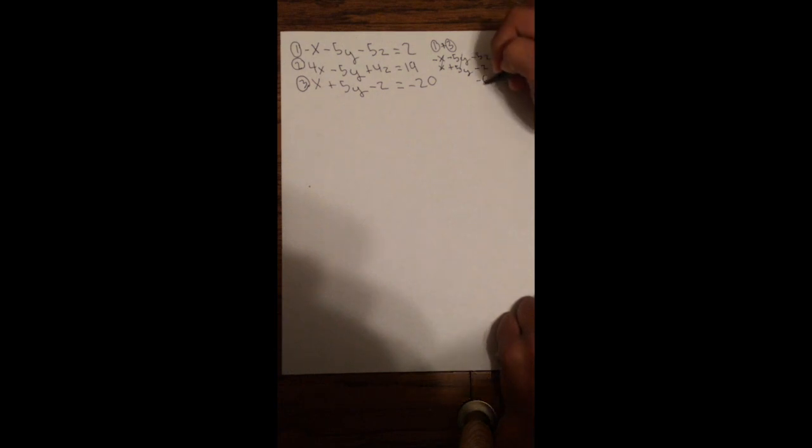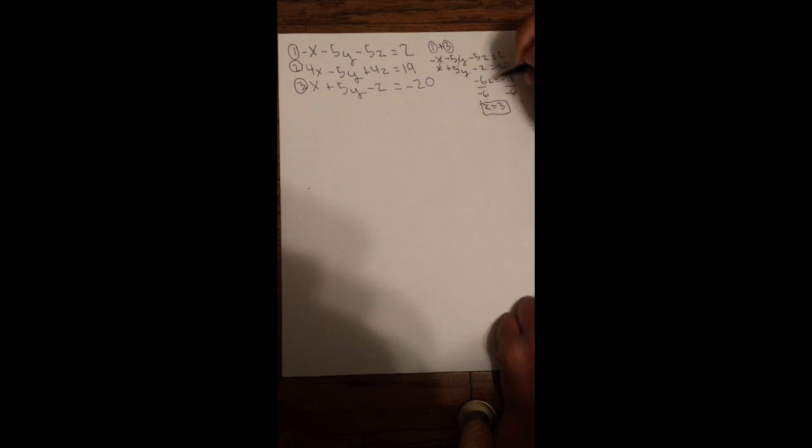So now we just need to solve for z in the normal fashion by dividing both sides by -6, and the final answer will be z is equal to 3. So now that we have this one answer, all we need to do is get one equation that has only two variables in it, one of them being z, so that we can substitute that into the equation so that we can solve for one of the other variables.